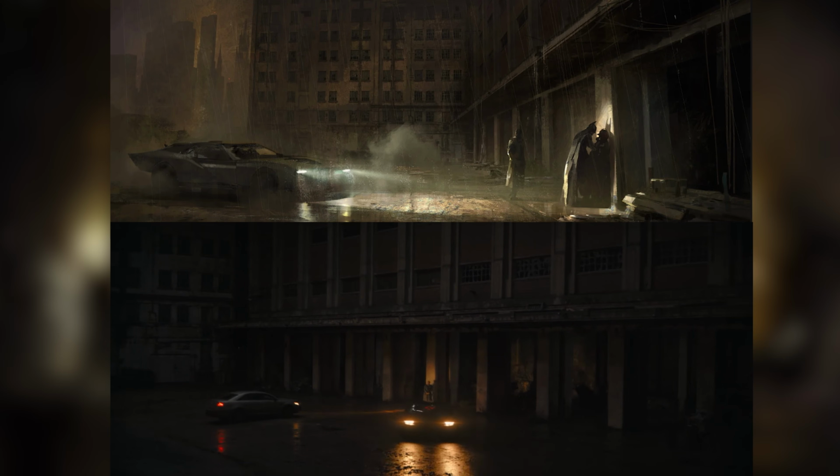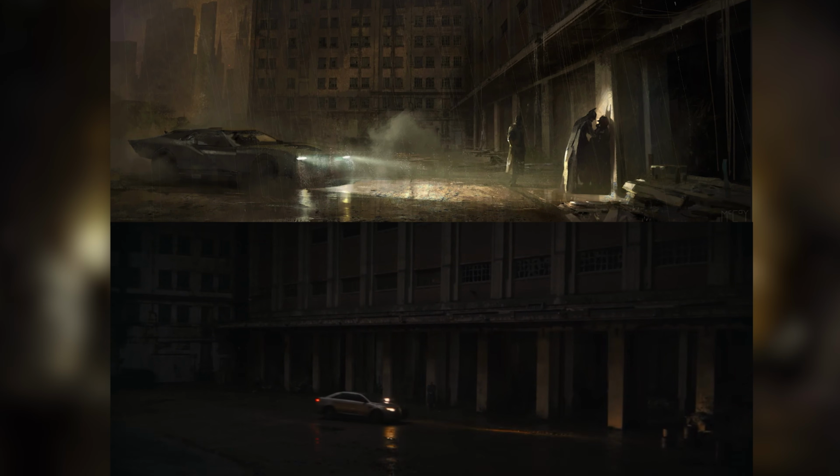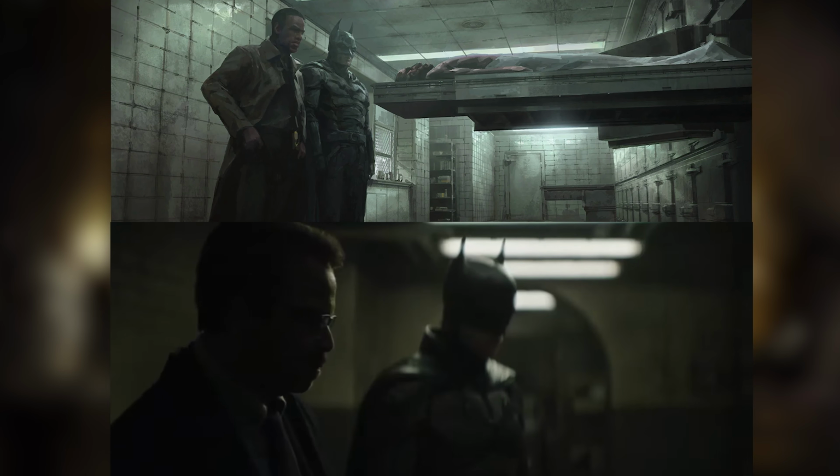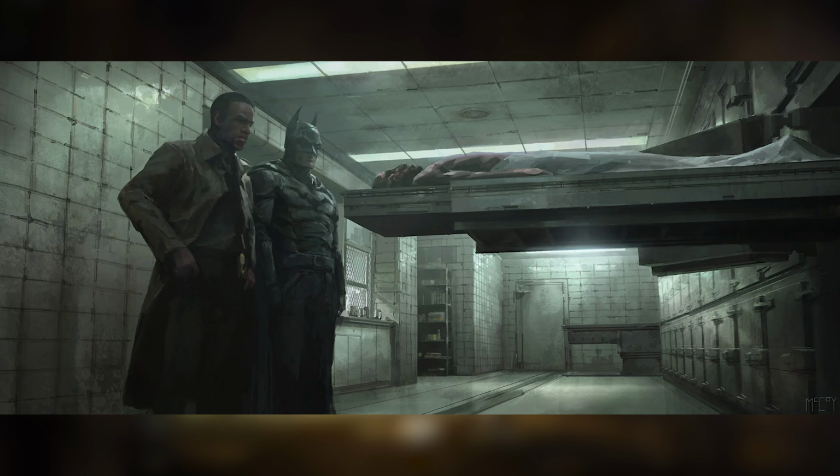Now, shifting into this scene in the morgue, again, really close match. We don't get a wide shot like this in the film. I genuinely thought we did when I was looking for footage for this, but I guess that was just a Mandela effect in my head, so we only get these much tighter shots.